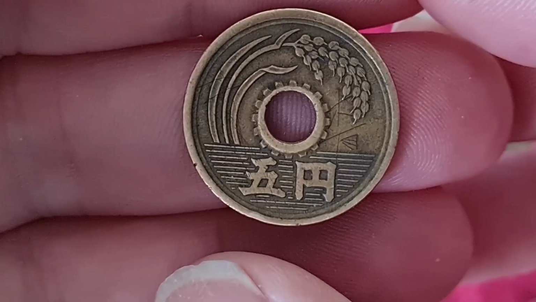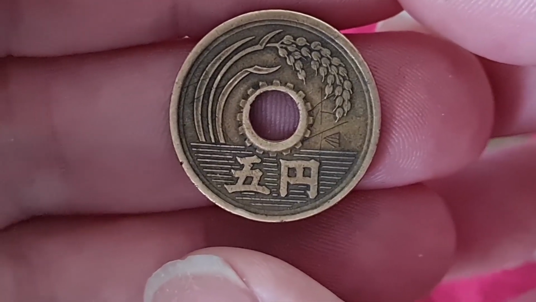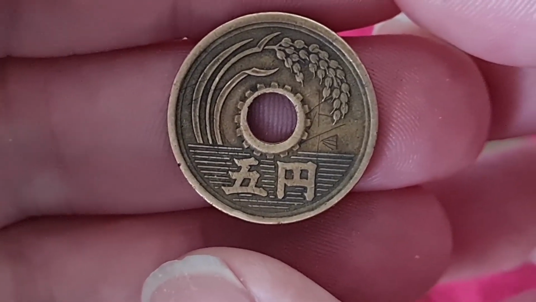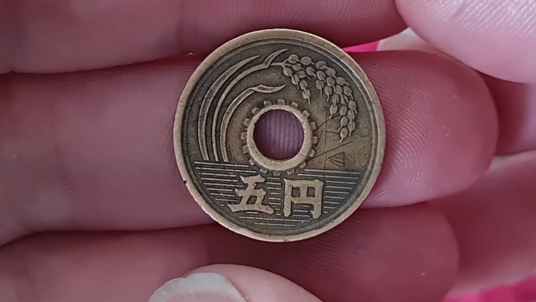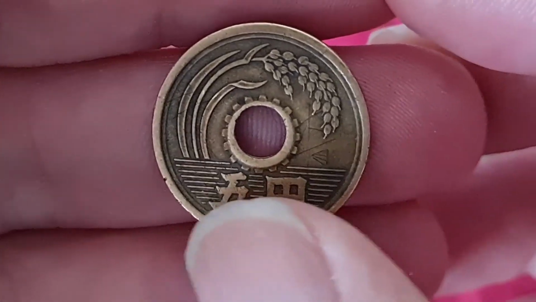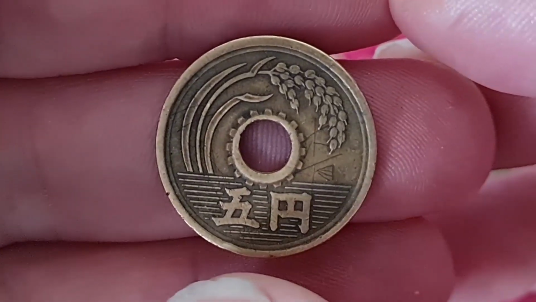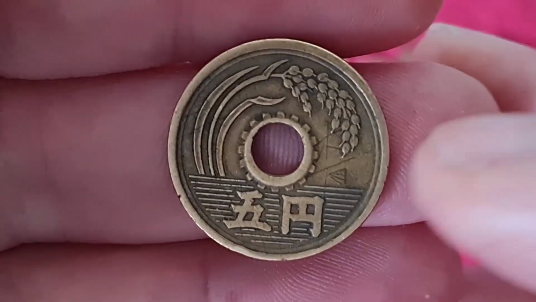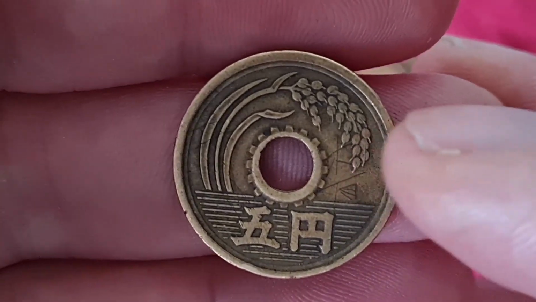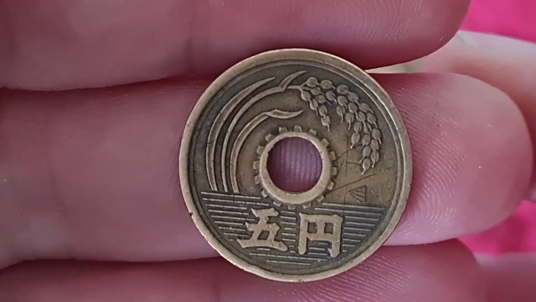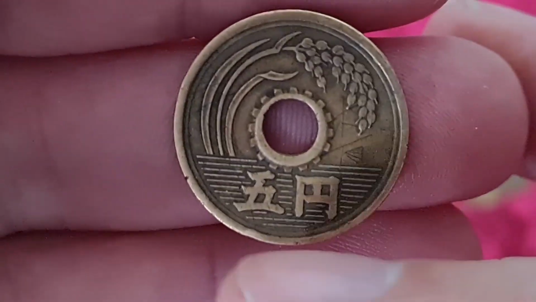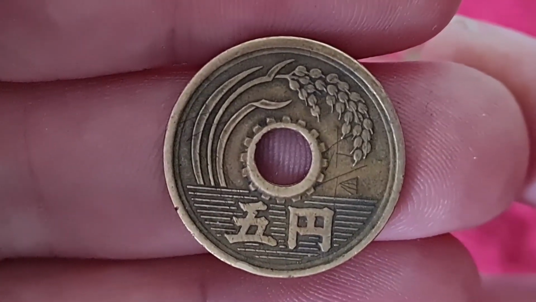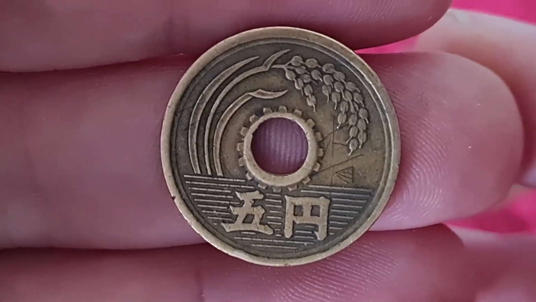This is like a large bending stalk of rice, and that represents the agriculture. You've got water at the bottom, that's representing the fisheries, and around the middle, if you see, it looks like there's a cog. Well, that's for industry. And the writing at the bottom is 5 yen written in kanji.